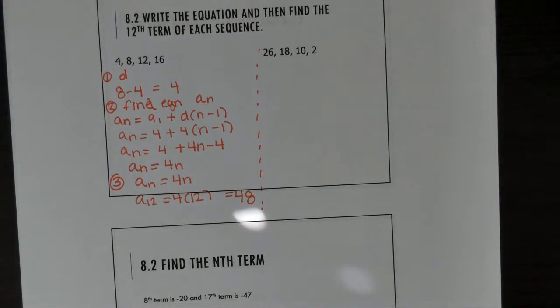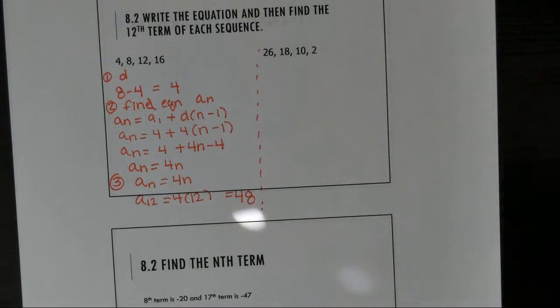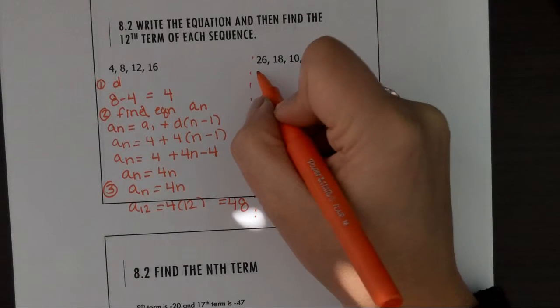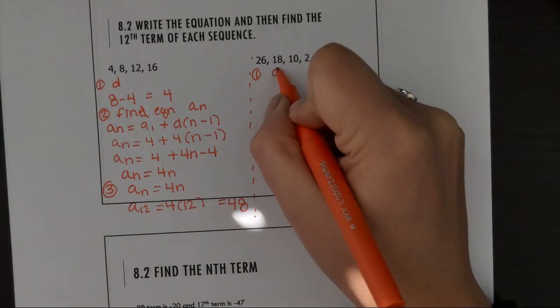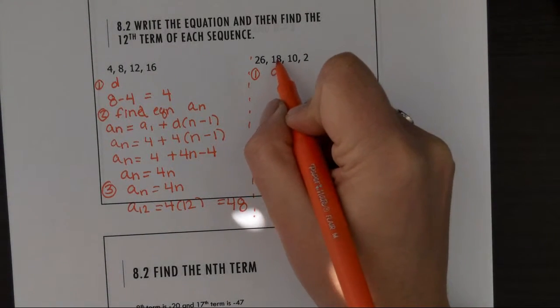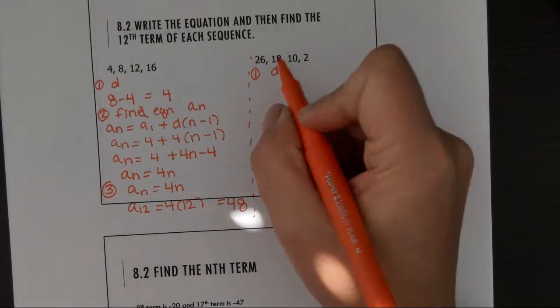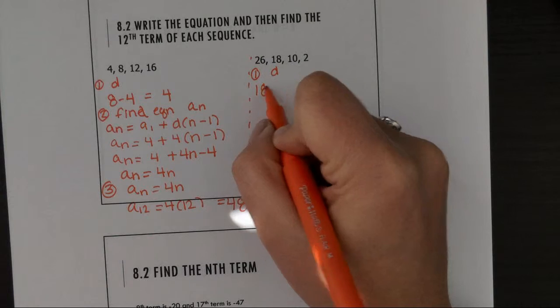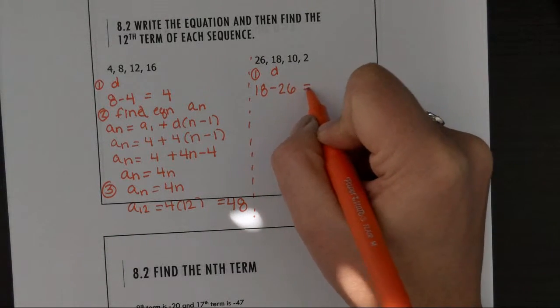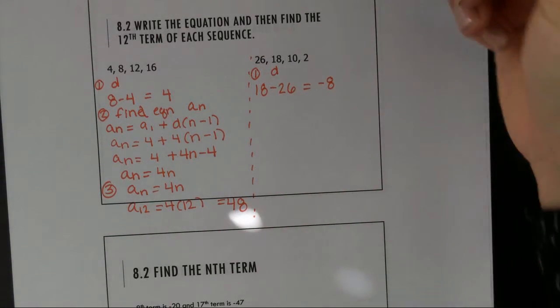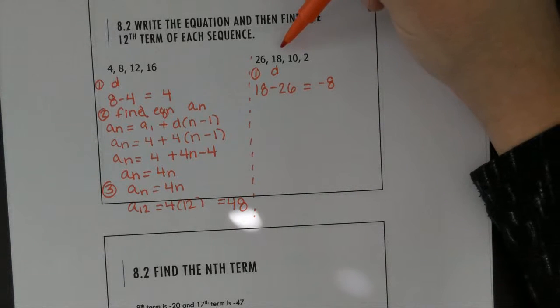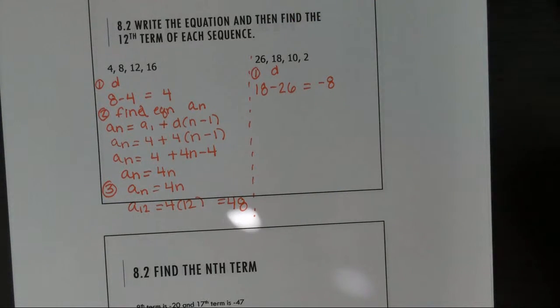Okay, so for this second example, we have the terms 26, 18, 10, and 2. The first thing we need to do is find the common difference. So we take one term and subtract away the term before it. So 18 minus 26 gets us negative 8. And to double check, 10 minus 18 gets you negative 8, and 2 minus 10 gets you negative 8.